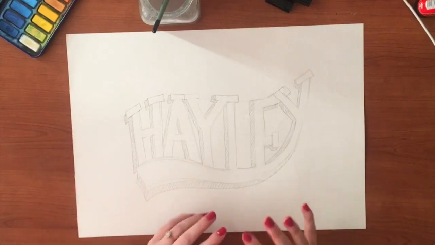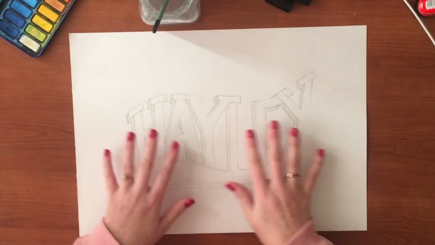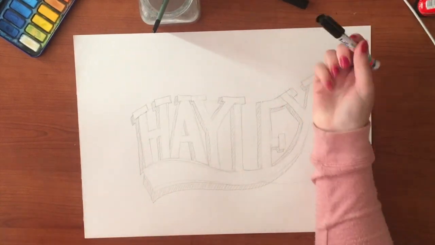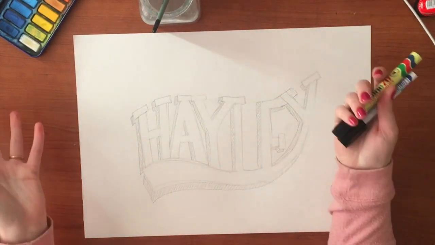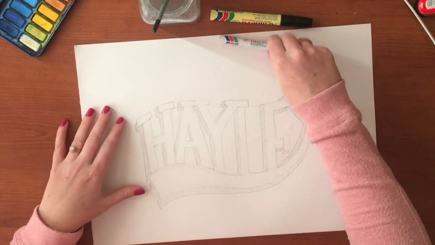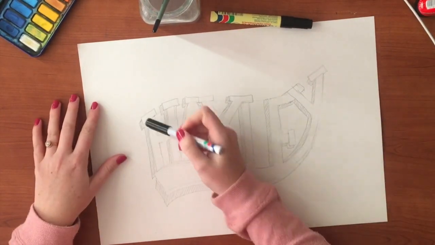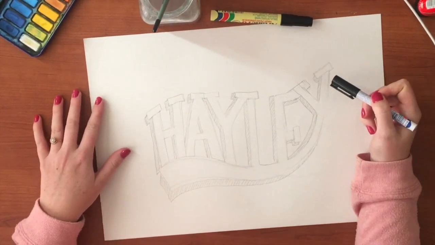Okay guys, so when you've finished your outlining and you know exactly where you're going to go, get a marker or a black pen or whatever you want, and you're just going to outline your letters and then shade in where the shadow is, okay?